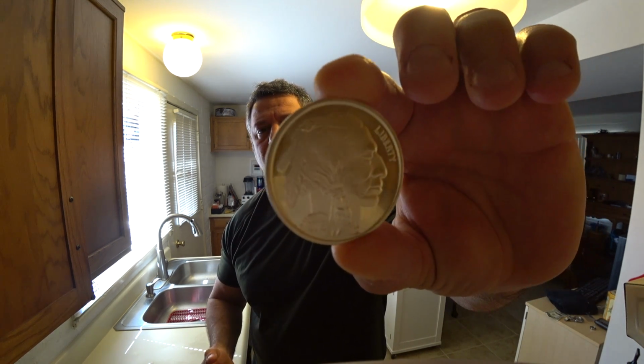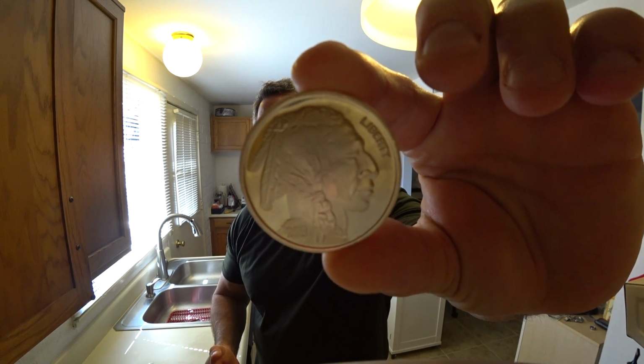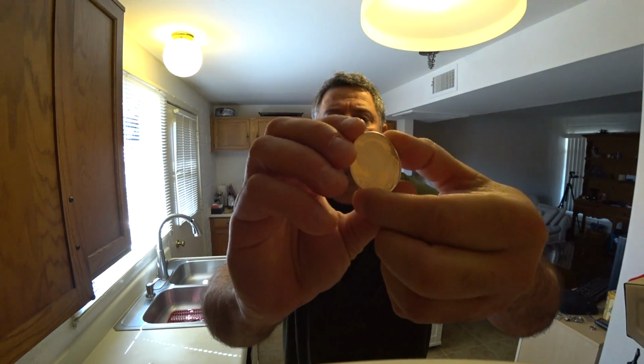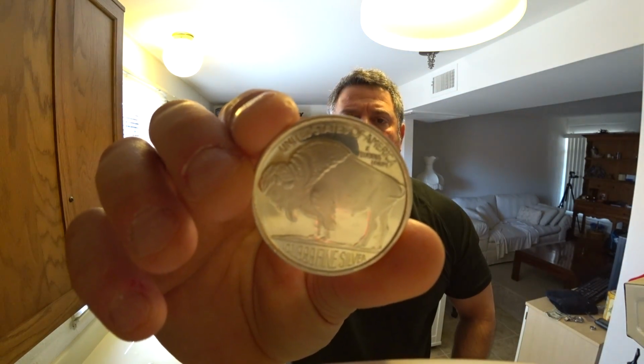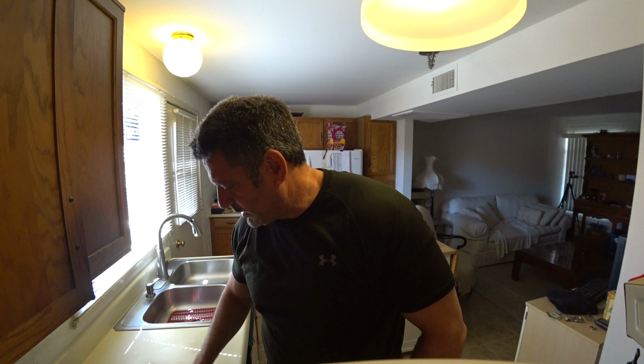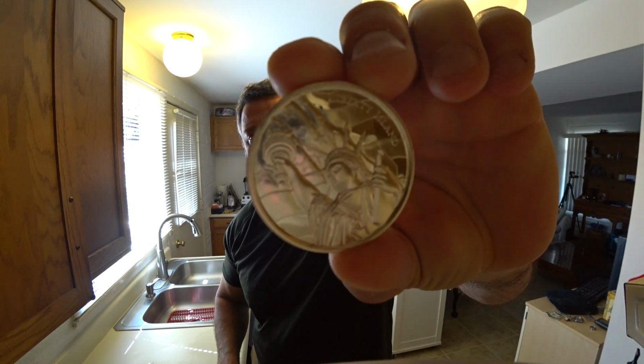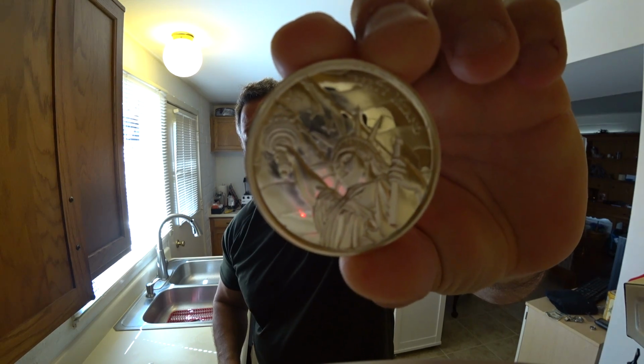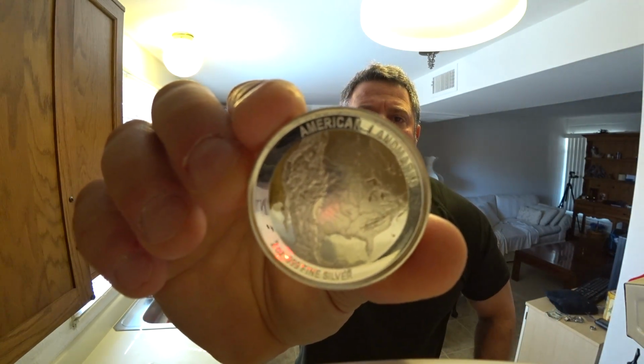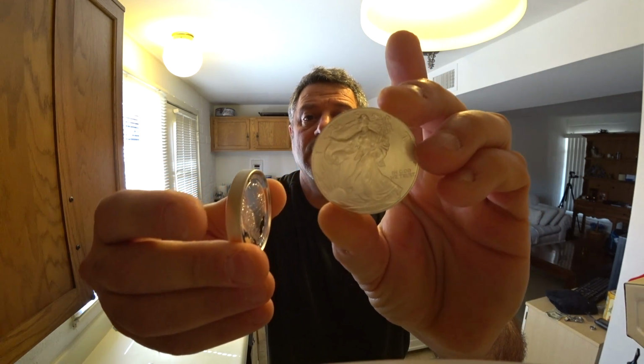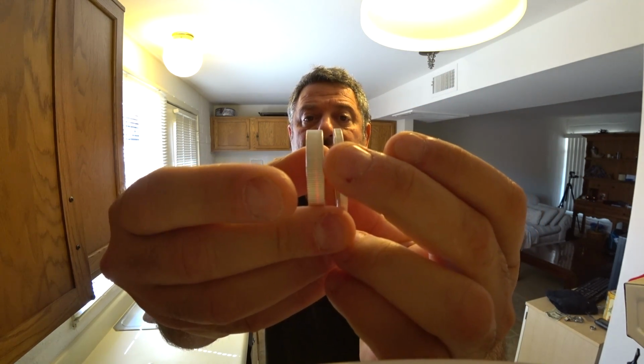Another round known as the buffalo. And one last round that I'd like to show you, Mrs. Liberty, God bless America, with the map of the United States on the back of it. This round happens to be 1.5, I'm not quite certain, 1.5 to 2 ounces. The silver eagle is right next to it.